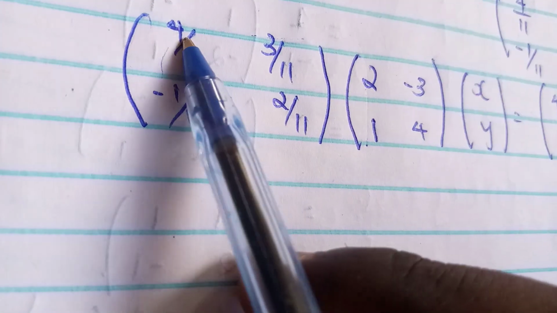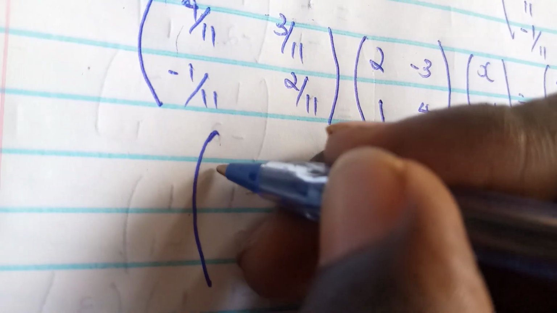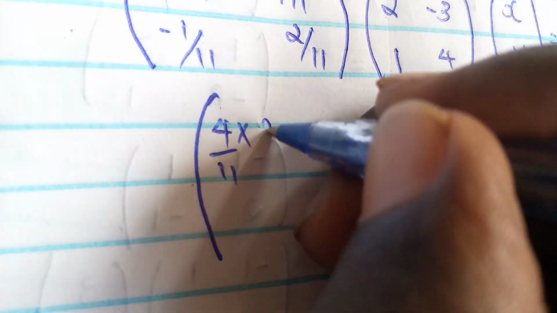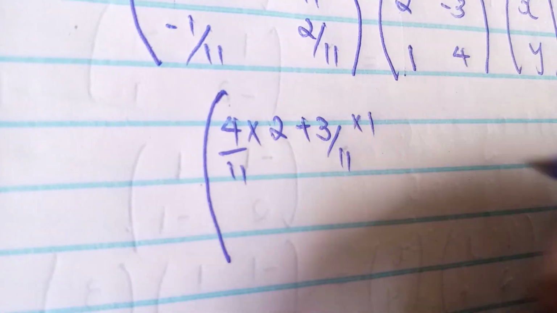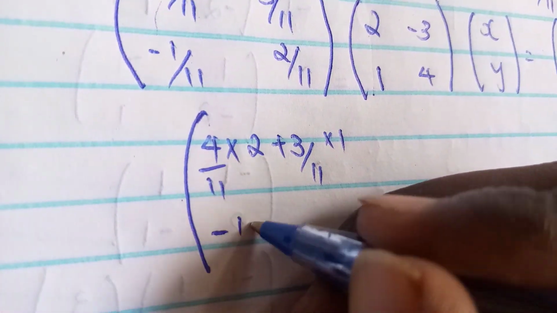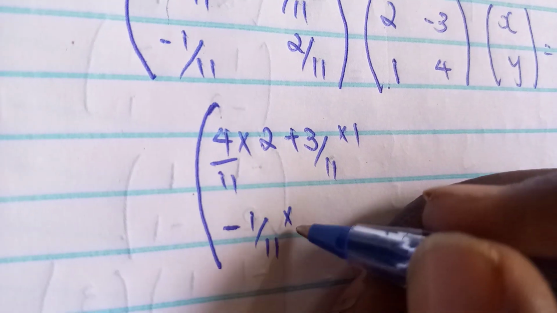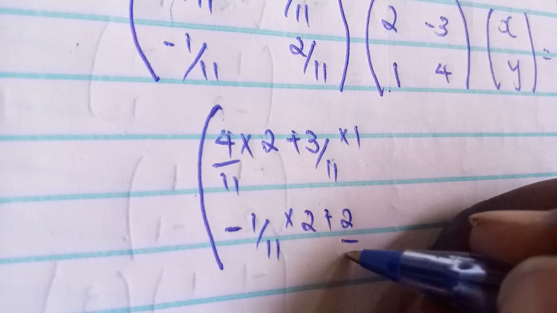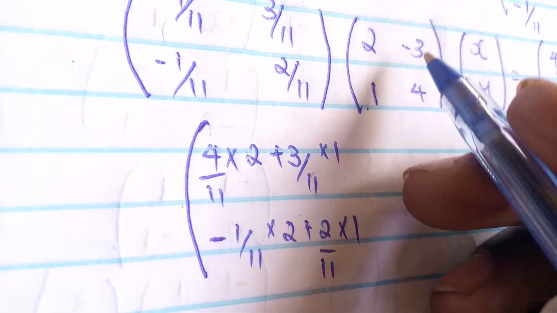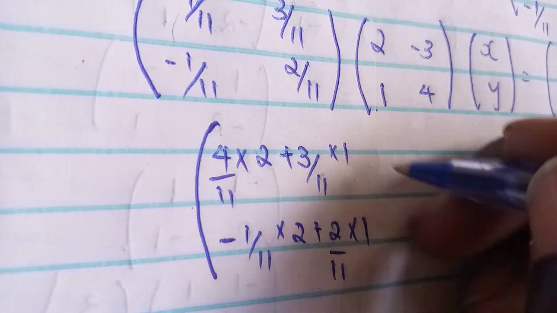So the first one will be 4 over 11 times 2 plus 3 over 11 times 1. Then negative 1 over 11 times 2 plus 2 over 11 times 1, row by column. This is what they call a row and this is what they call a column.